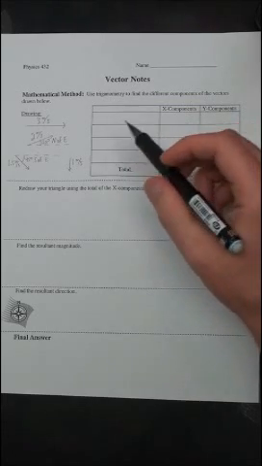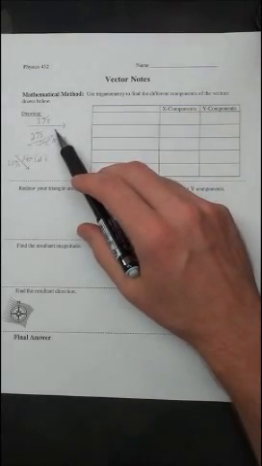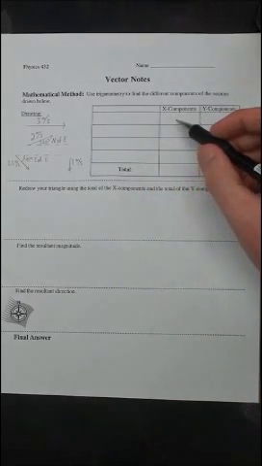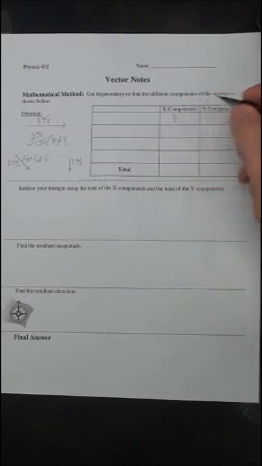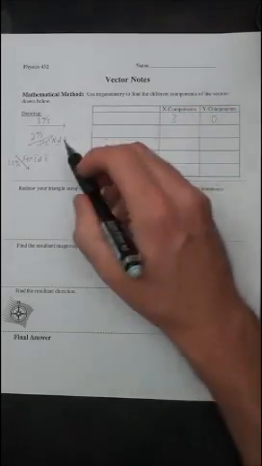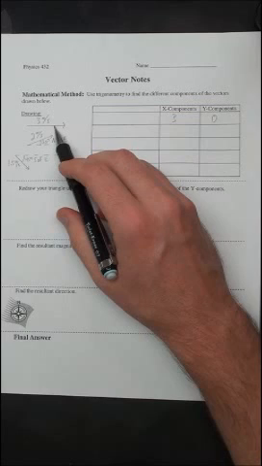So the first components, for the 3 meters per second, those are pretty easy. The x component is 3. It's 3 meters per second. The y component is 0. There's no vertical part to this at all. It's all horizontal. It's all east.